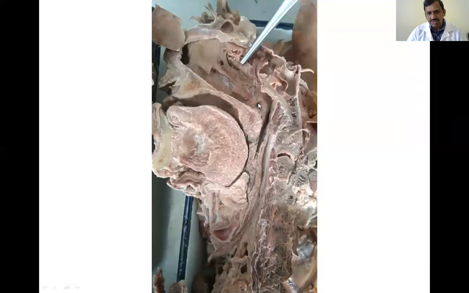In between these two, this is the posterior concha, and 1.25 centimeters posterior to the posterior extremity of the inferior concha there is an opening. This is the opening of the auditory tube. Just posterior to this one is the fossa of Rosenmuller. This is also called the pharyngeal recess or fossa of Rosenmuller.